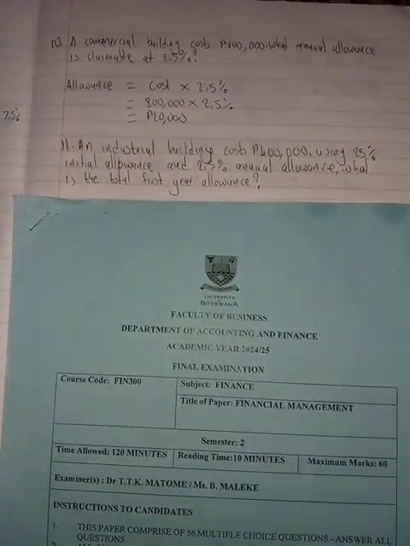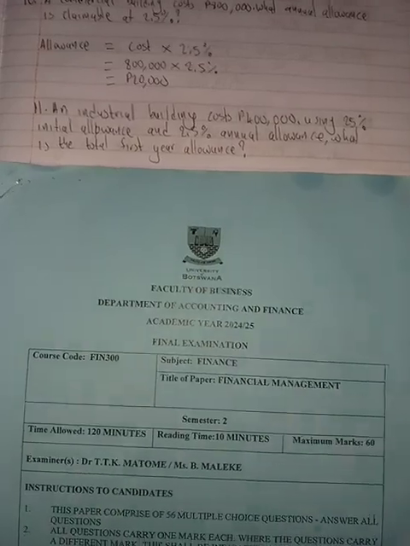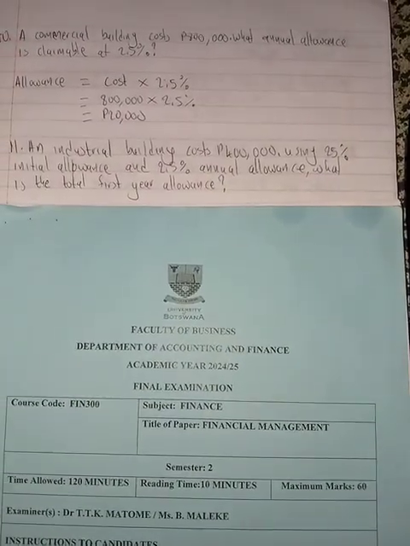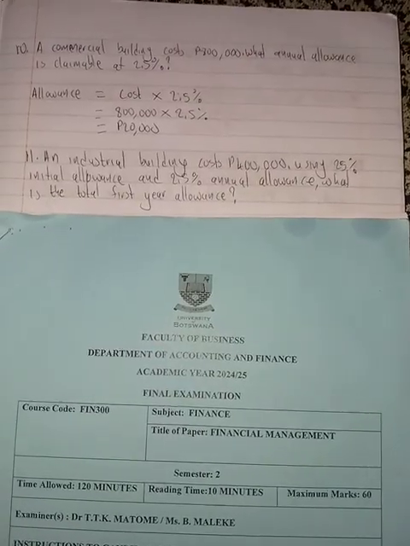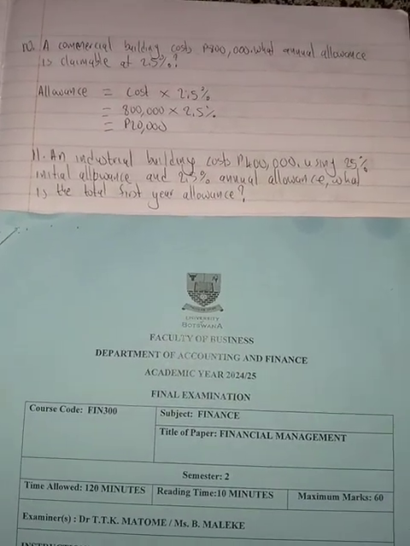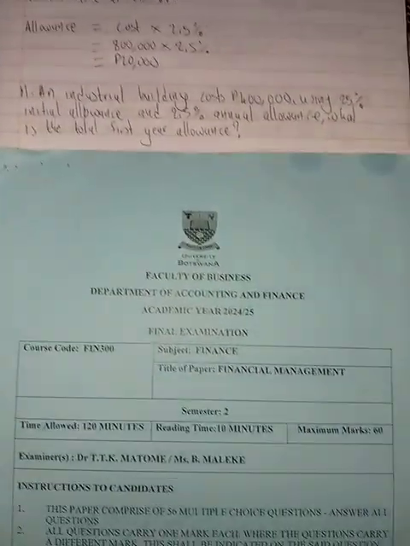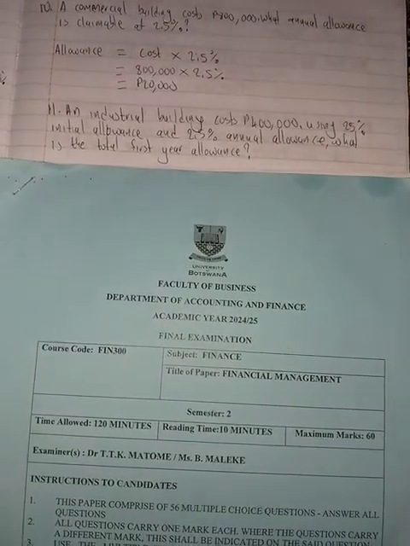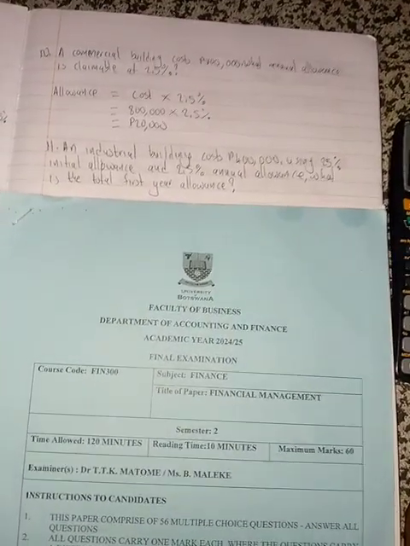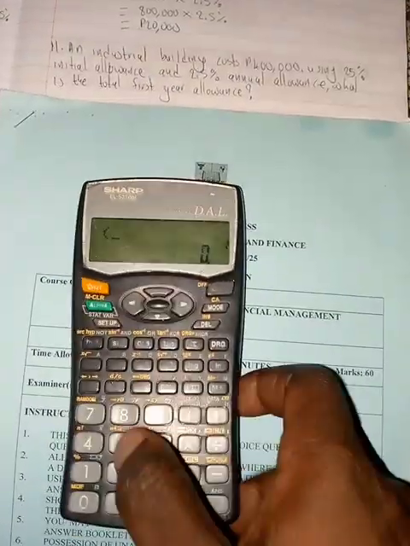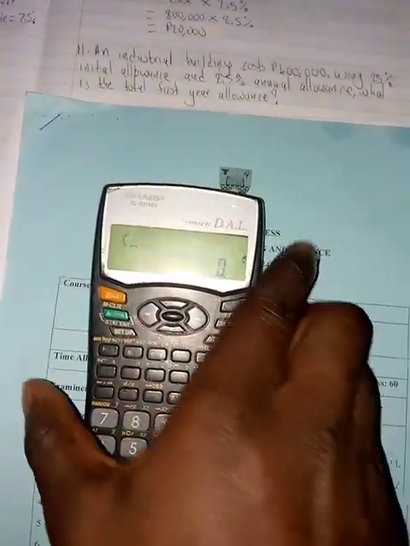An industrial building costs 400,000, using 25% initial allowance and 2.5% annual allowance. What is the total first year allowance? For an industrial building, it qualifies for two allowances. It qualifies for the initial allowance and the annual allowance. To get the total allowance, we say the initial allowance plus the annual allowance. We take them step by step. We start off with the initial allowance.